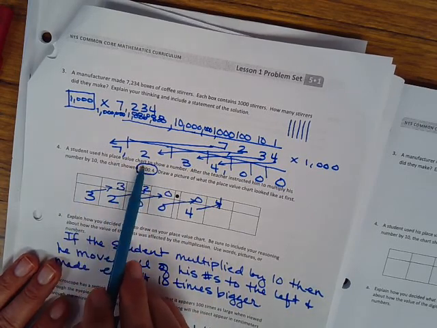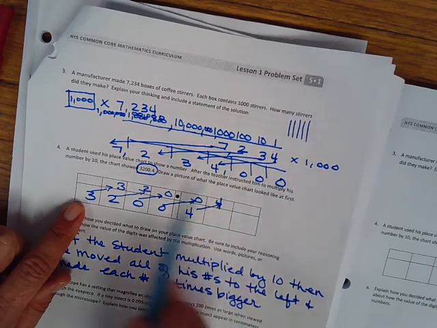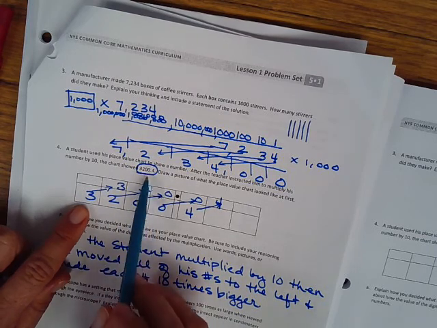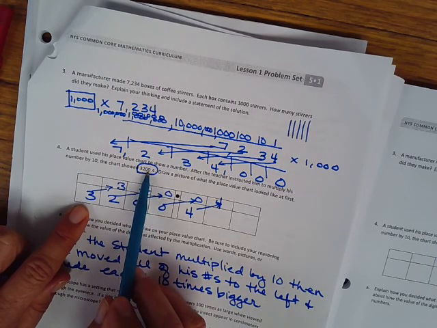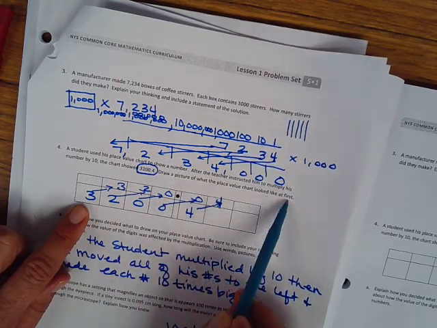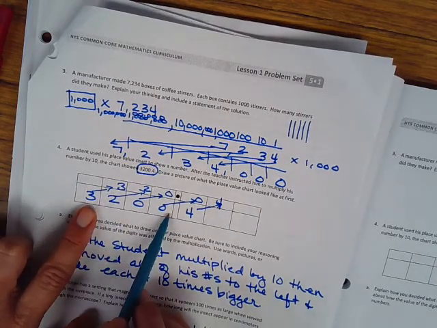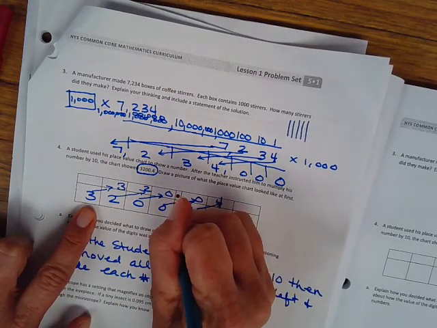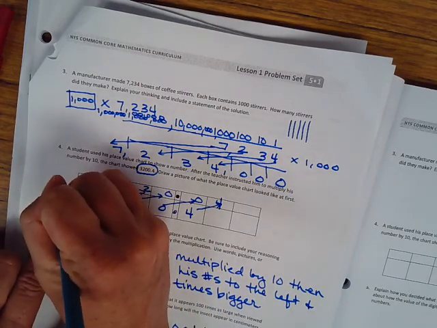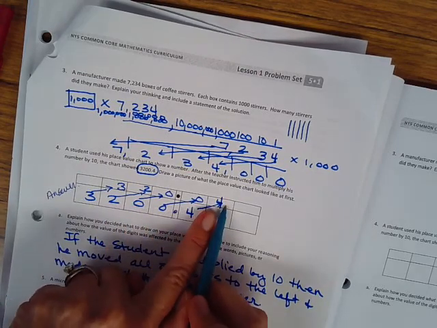Then a student used this place value chart to show a number after the teacher instructed him to multiply his number by 10. The chart shows this number, 3,200.4. Draw a picture of what the place value chart looked like at first. So if I put my number in, this is what it looked like at the end. This was his answer. What did it look like before?